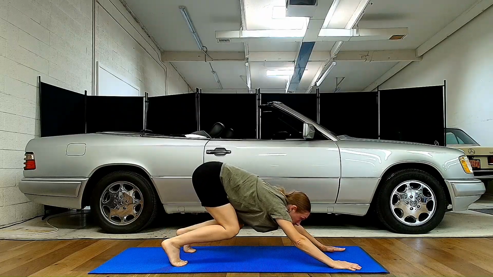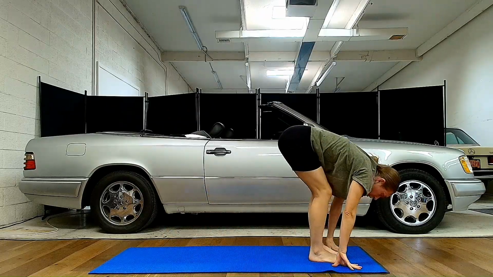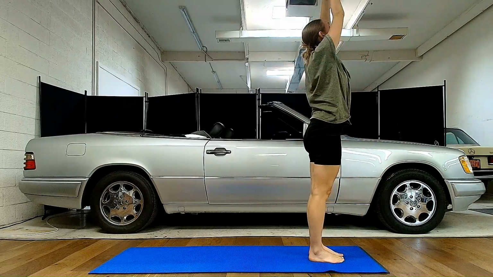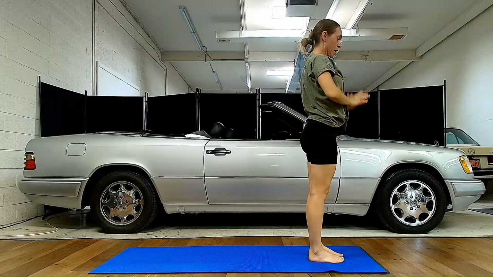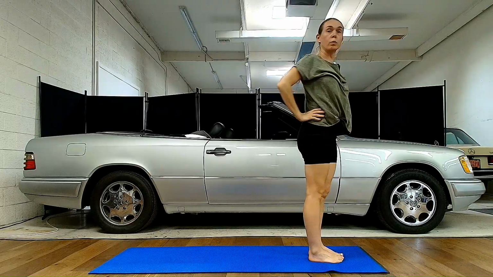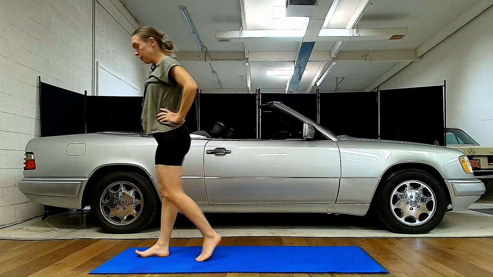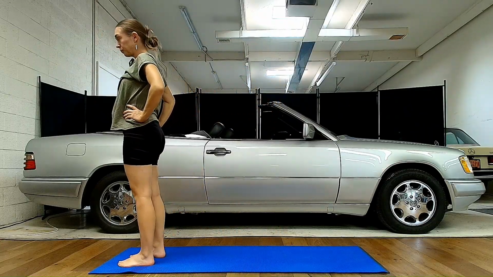Now look between your hands and then step forward in front of the mat. Inhale, reach the arms around and up. Exhale, hands through the center. Now hands on the hips, we'll do warrior two on the other side. So I will turn facing the other way.